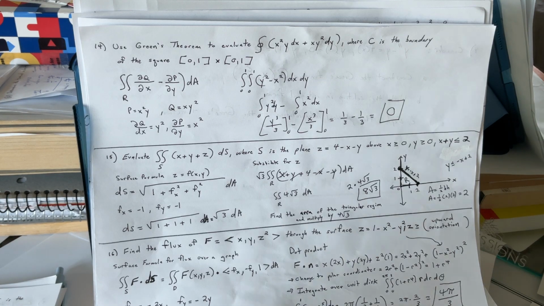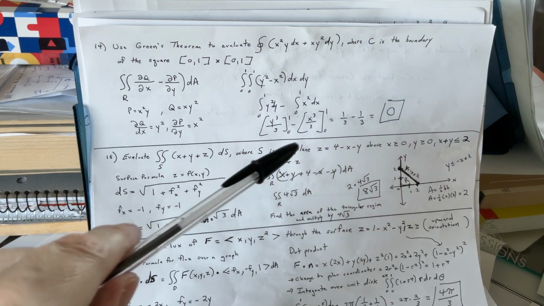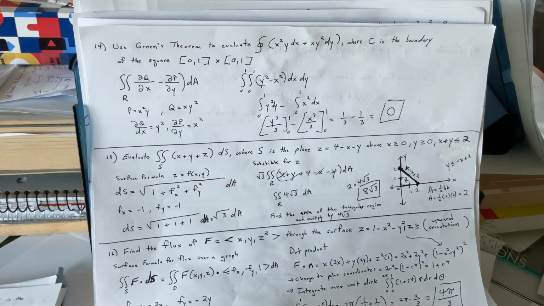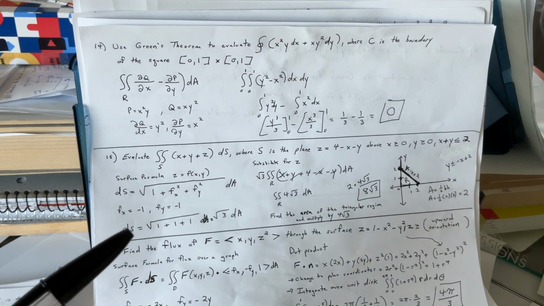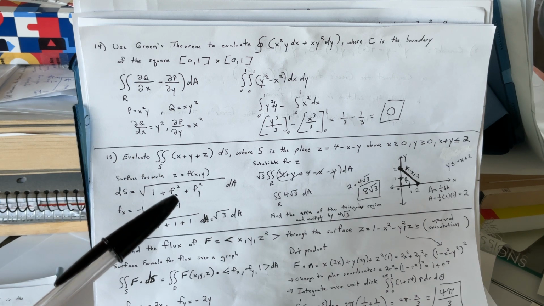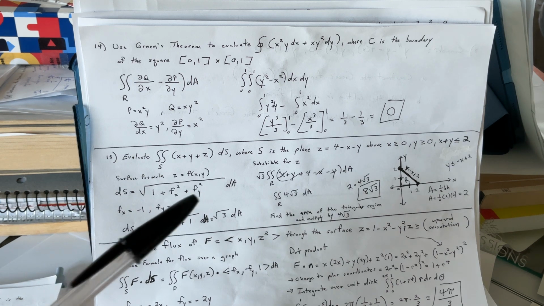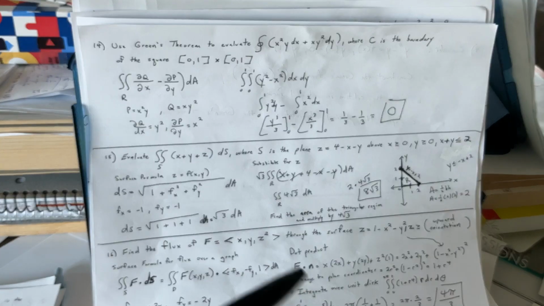So now we use the surface formula for z equals f of x, y. dS is going to be equal to the square root of 1 plus the partial of x squared plus the partial of y squared. The partials aren't bad.